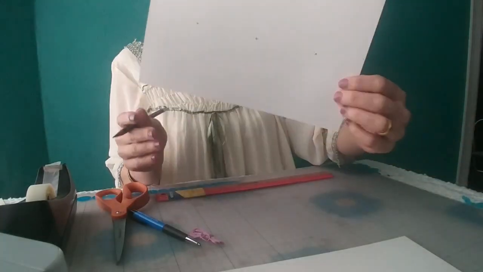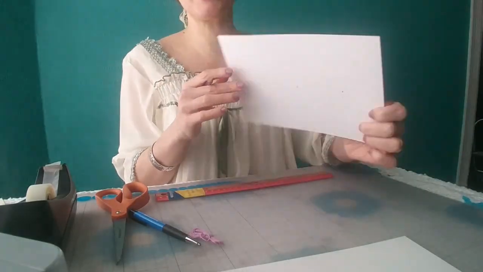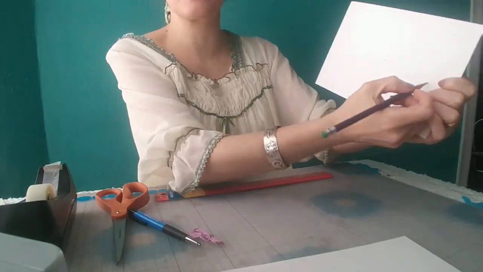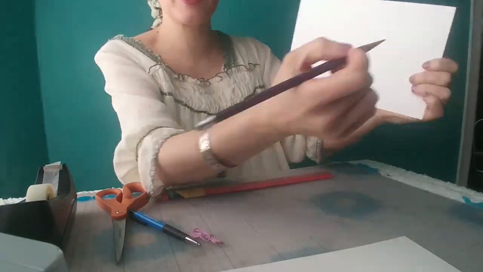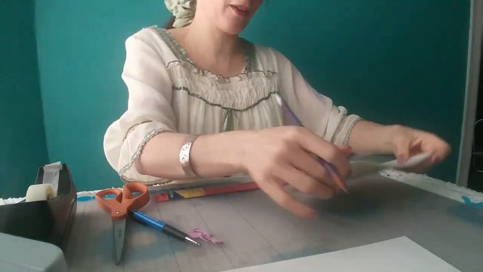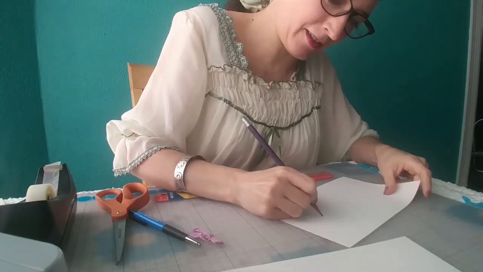So I have the center, and then on either side I have the foci. Astronomically, what's going to happen is the sun is going to be at one of those foci, and we're going to put it on the right side. I hope that transferred to the camera, but it's the right side. So the one on this side is going to be the sun.